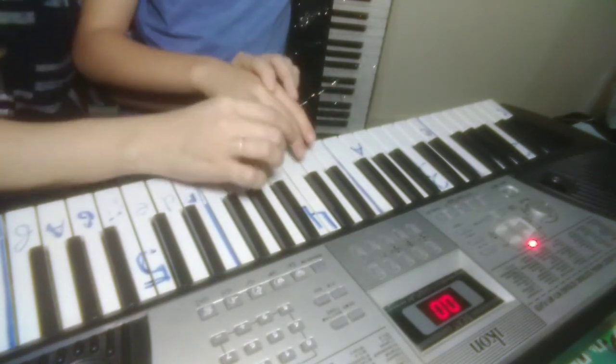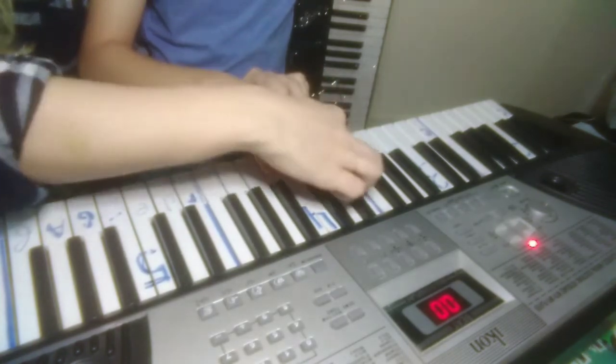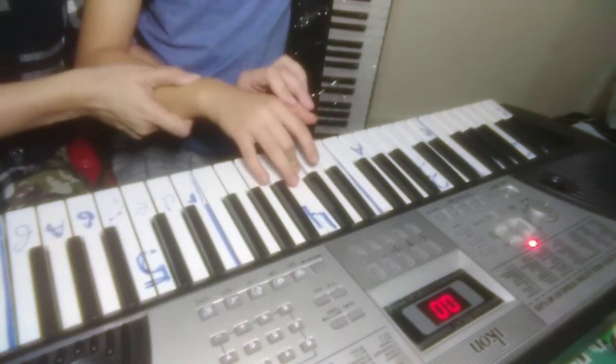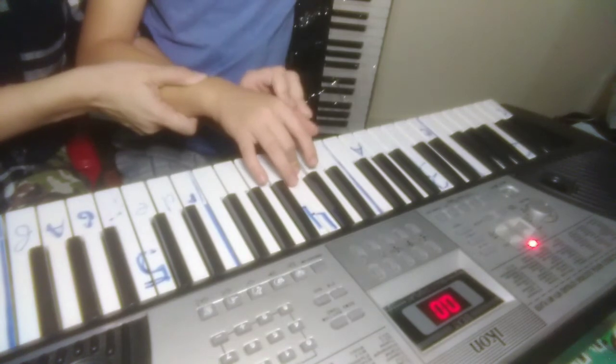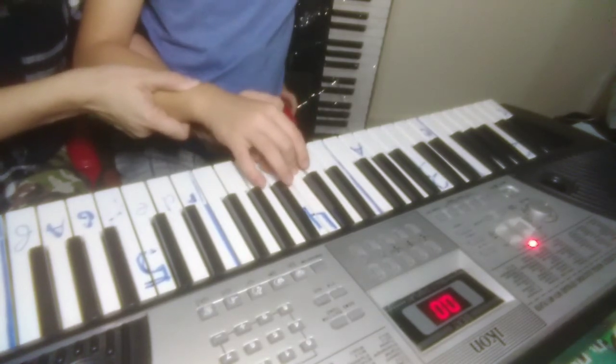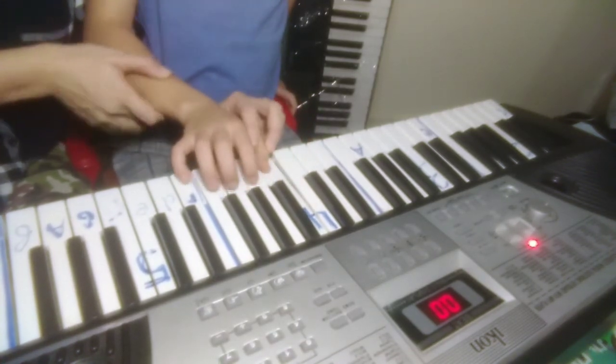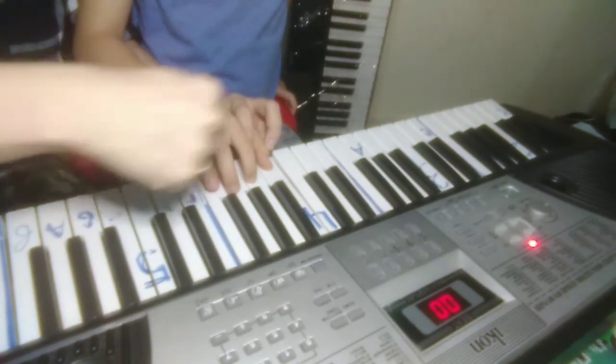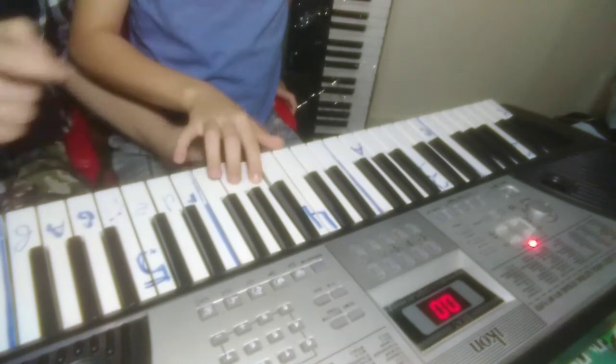So put your finger 3 on E. When you reach E with your finger 3, you put your thumb, finger 1, underneath finger 3 and you put it right on F. And then you play with every finger, the relative key, until you finish the scale.